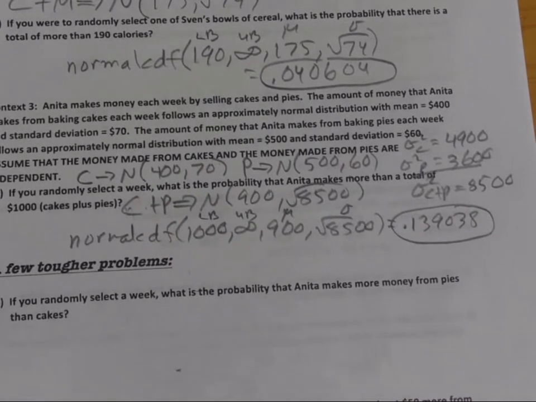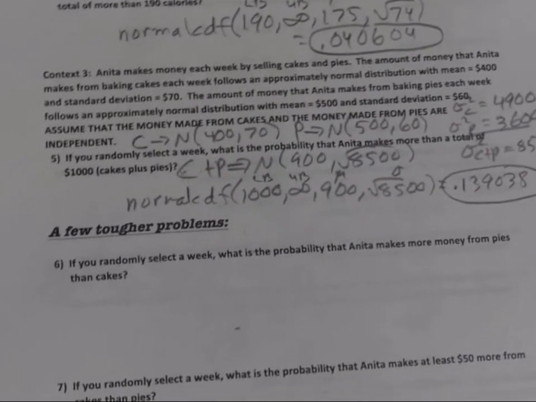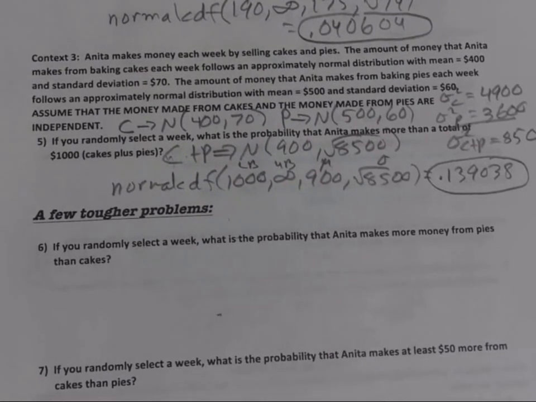So there we go. That is adding random variables. We will come back on the next video, and we're going to look at some of the tougher problems in the section in regards to subtracting and that sort of thing.